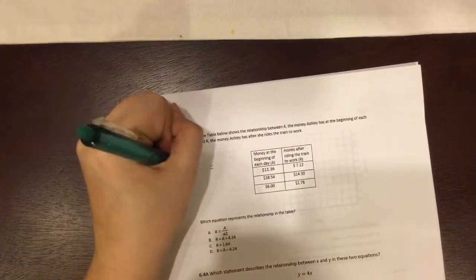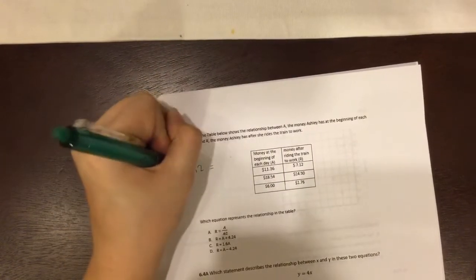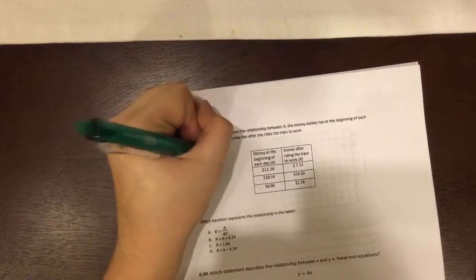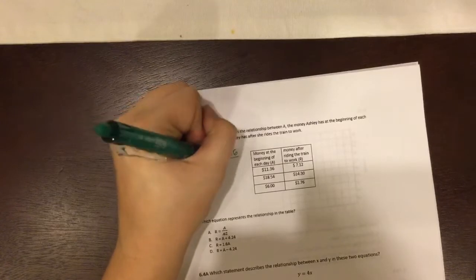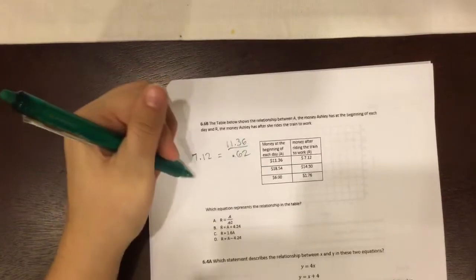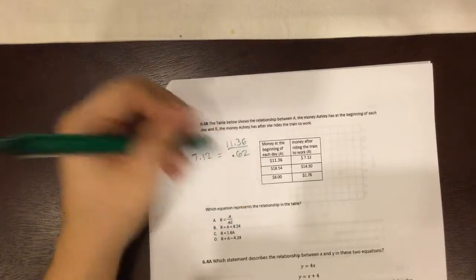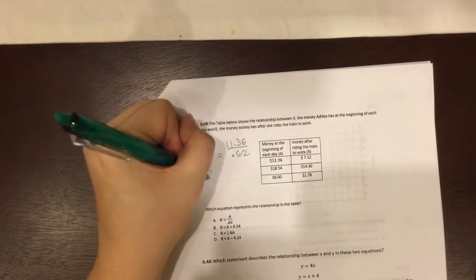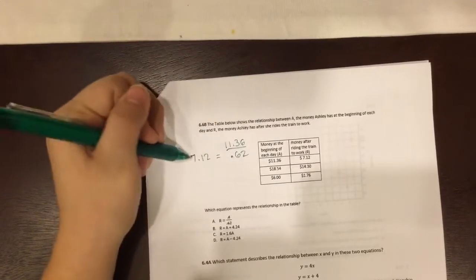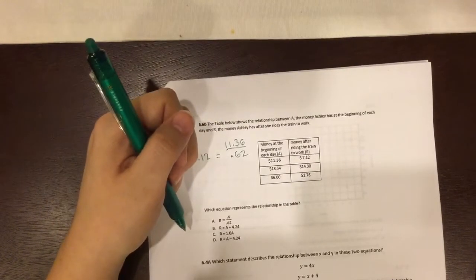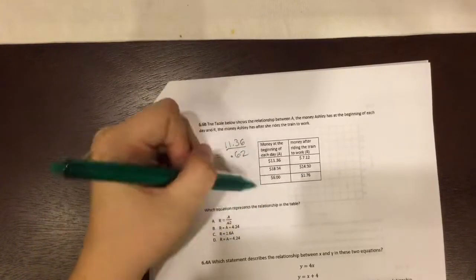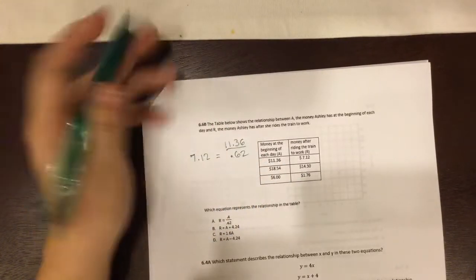So our $7.12 is our dependent, which means it's on the outside in our y place. And then it says $11.36 divided by 0.62. So if you solve that, find out if it's actually true. If you divide $11.36 divided by 0.62, are you going to end up with $7.12? If you find that that is true, you have to try another one. See if the pattern continues.